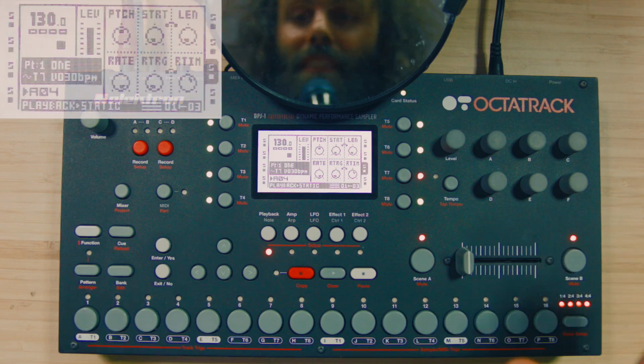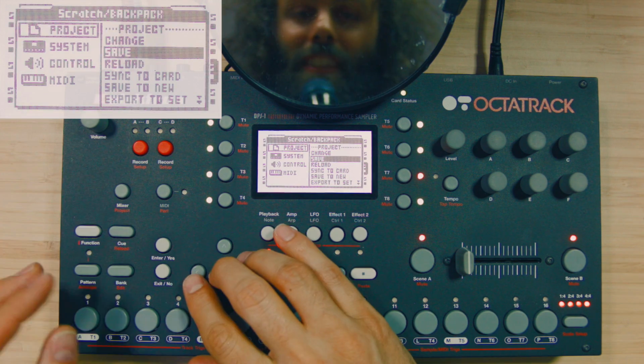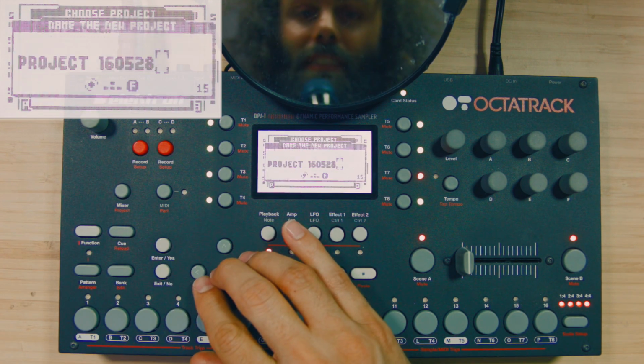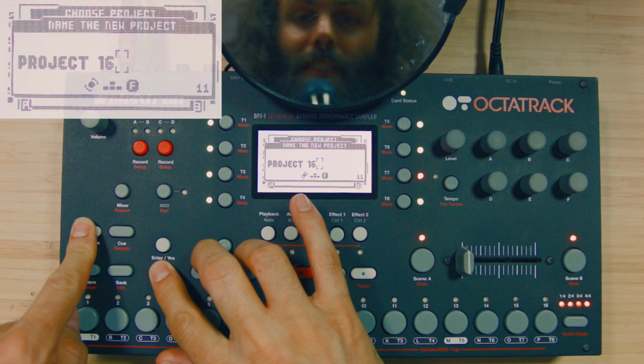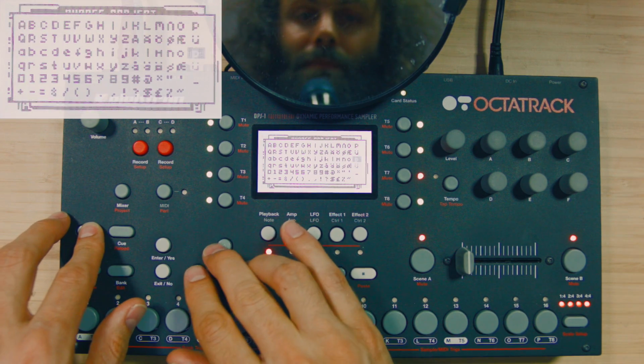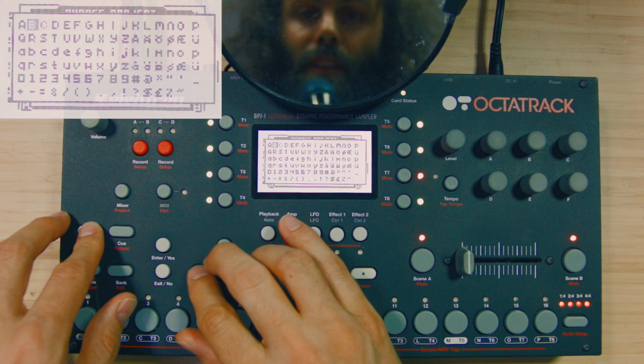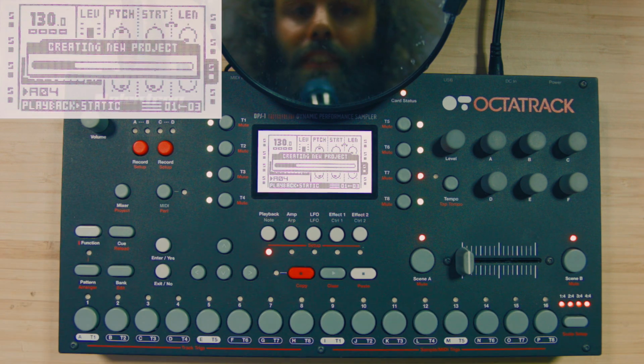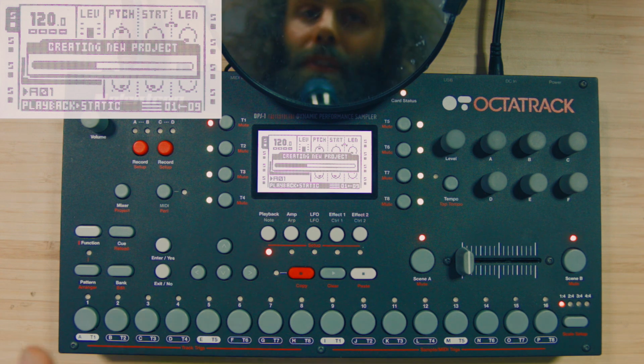Okay, so here we are, the Octatrack function project. I'm going to make a new one. Change, create empty project, and we're going to call it Arranger, so there's no doubt what it's about. Now I'm creating a new project. It's going to be a totally blank project, and we're going to start from scratch.